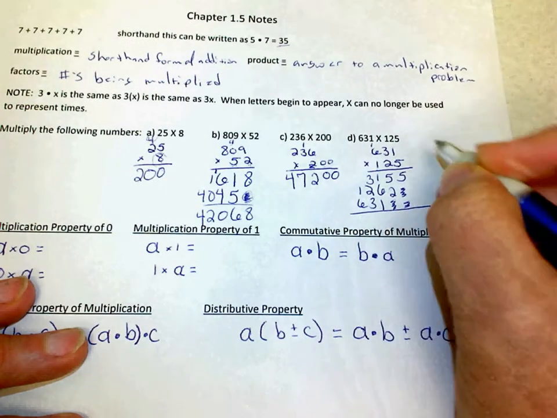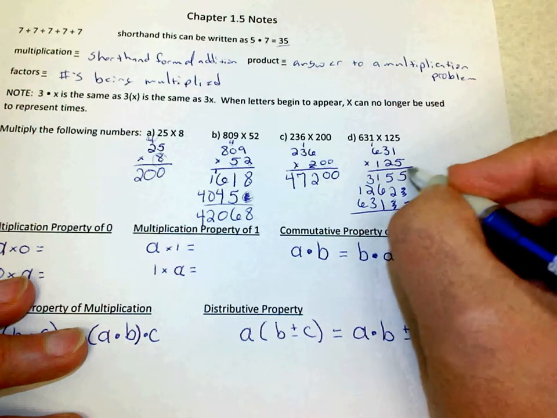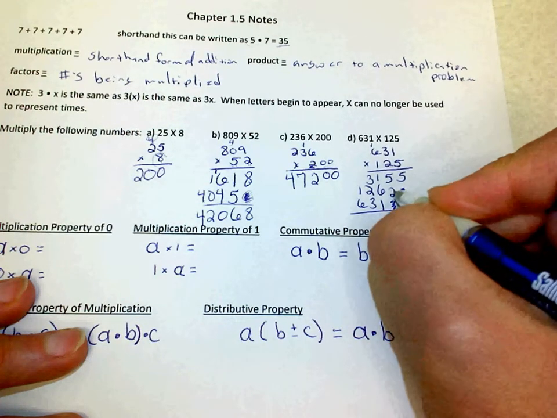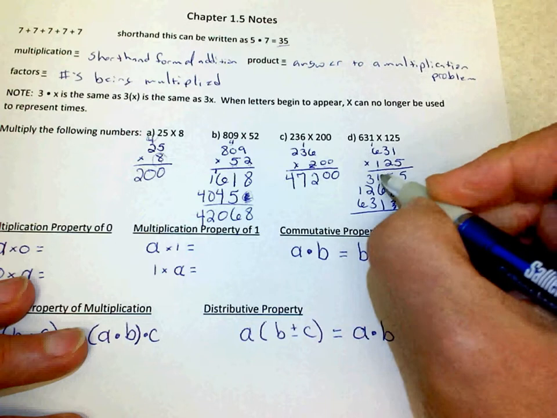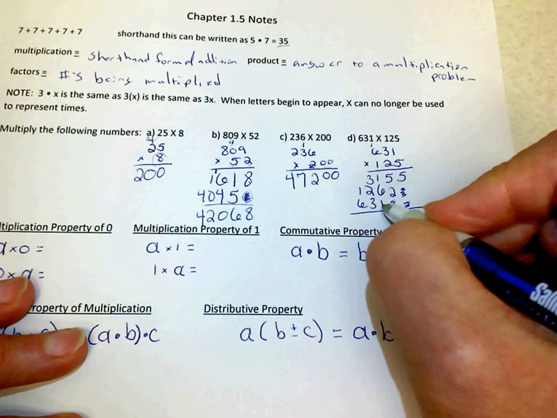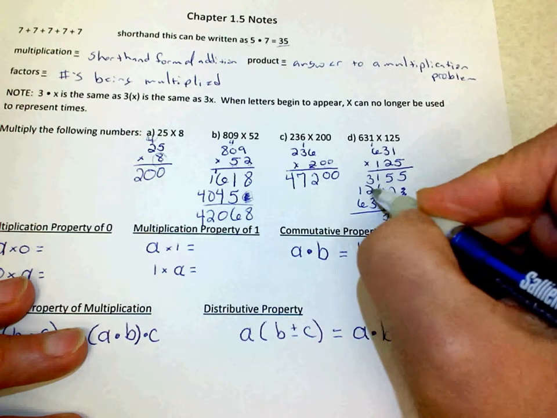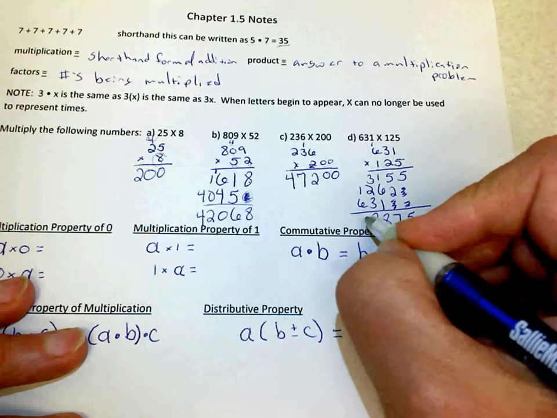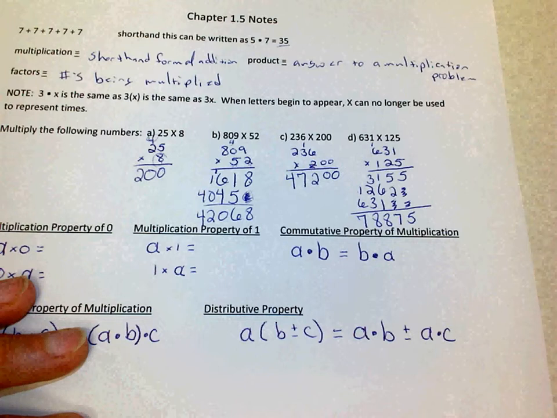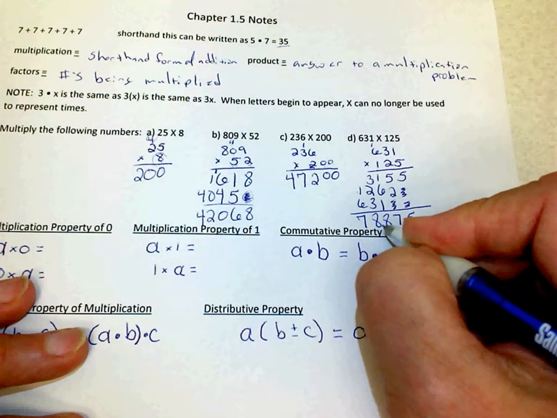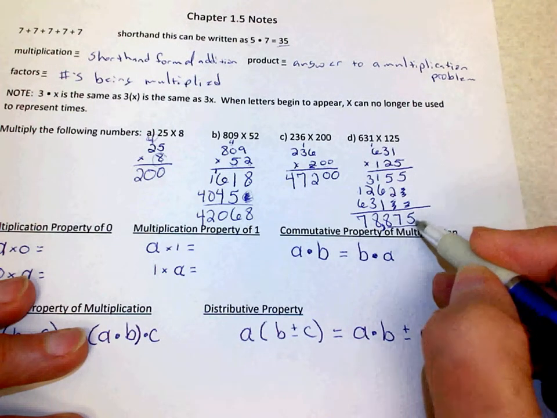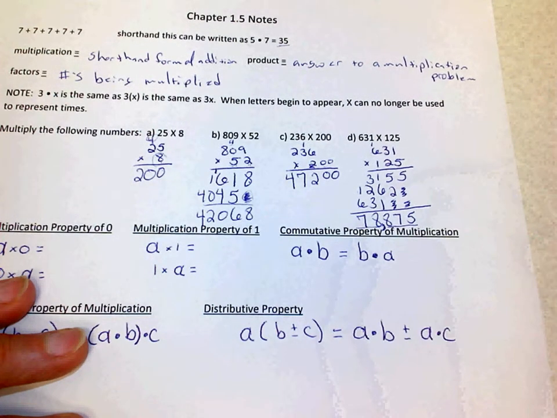And we add up our columns. 5 plus 2 is 7, 1, 7, 8, 5, 6, 7, 8, and then 6 plus 1 is 7. Again, you can put the commas in there to separate the ones period and the thousands period, but it isn't a necessity.